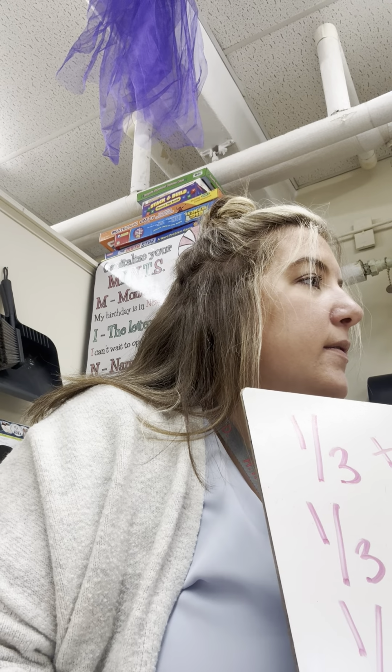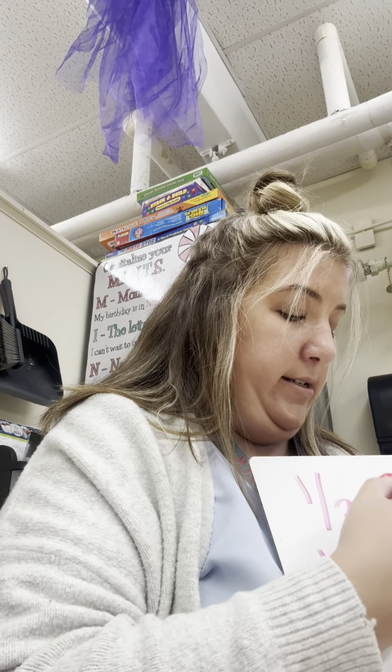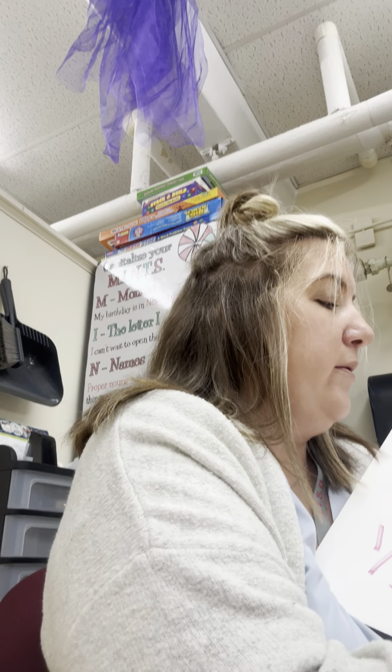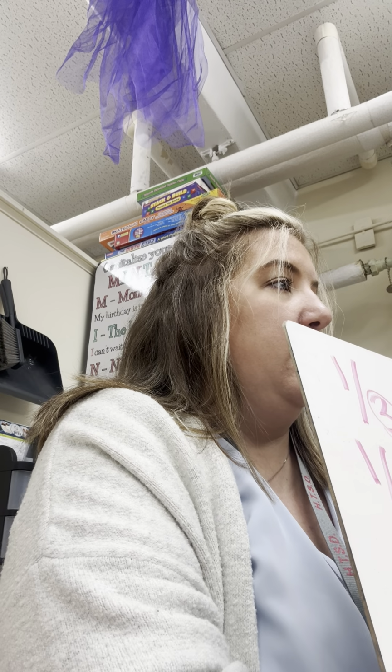3/9. Remember, this stays. It's 3/3. 3 over 3. So if we have 3 over 3, we can also say that's what? 3 slash 3. I don't know what it's called. 3 over 3.